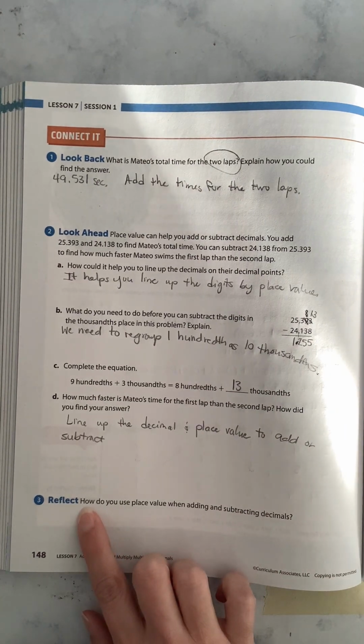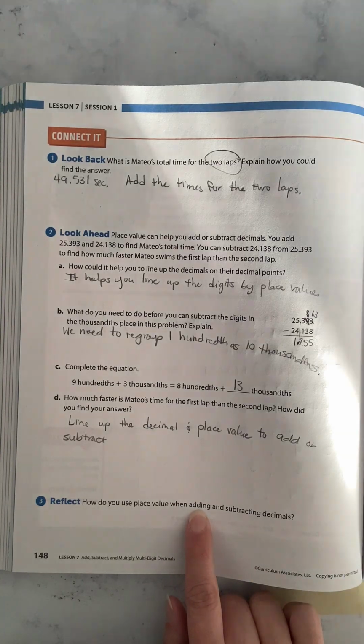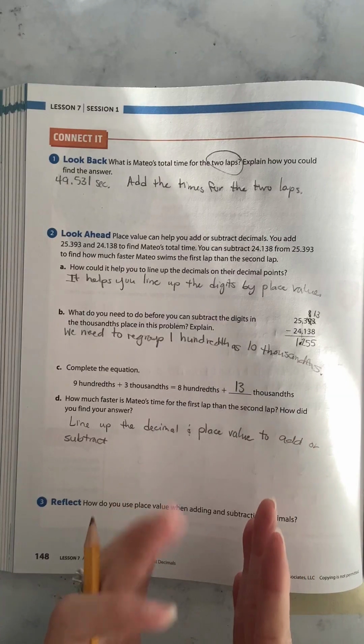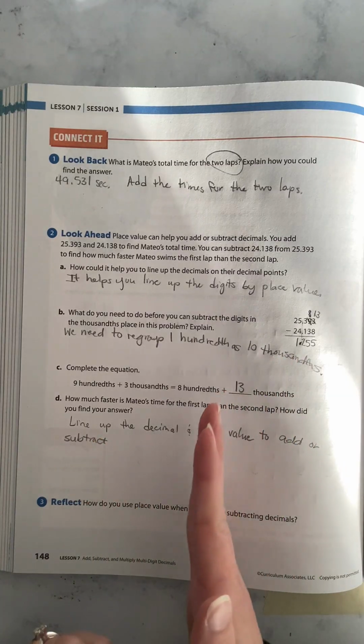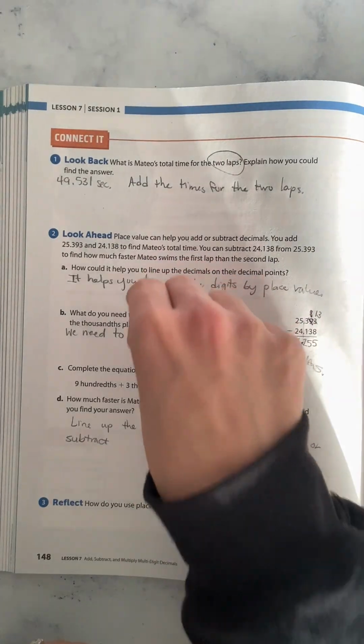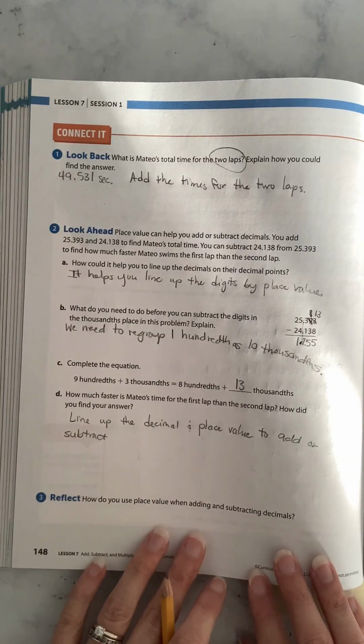All right, I want you to reflect. How do you use place value when adding or subtracting decimals? So you need to add or subtract digits that have the same place value. And to do this, again, you line up your digits by place value. Tenths, hundredths, thousandths, they gotta be on top of each other. So tenths on top of tenths, hundredths on top of hundredths, thousandths on top of thousandths as you move along.